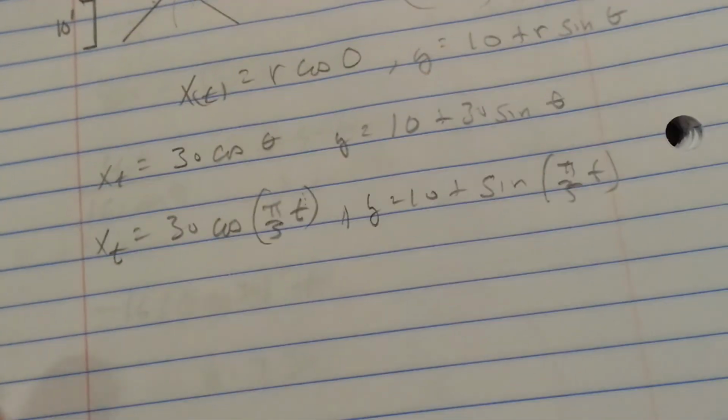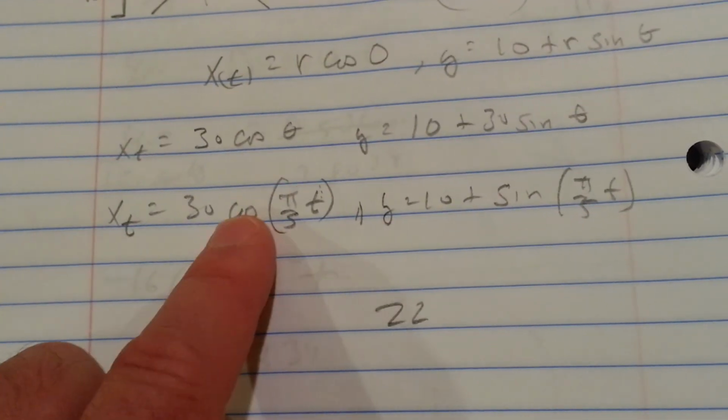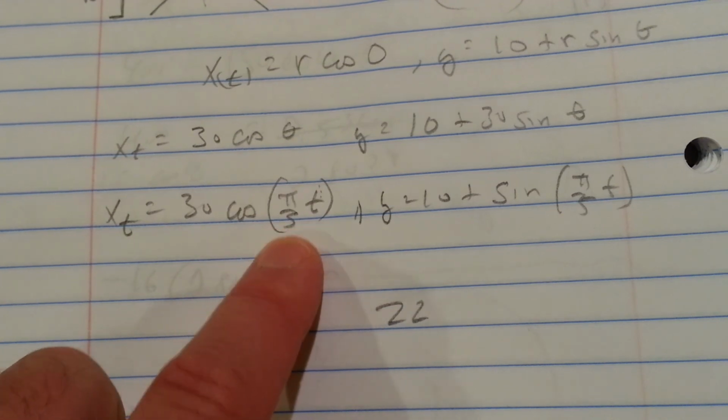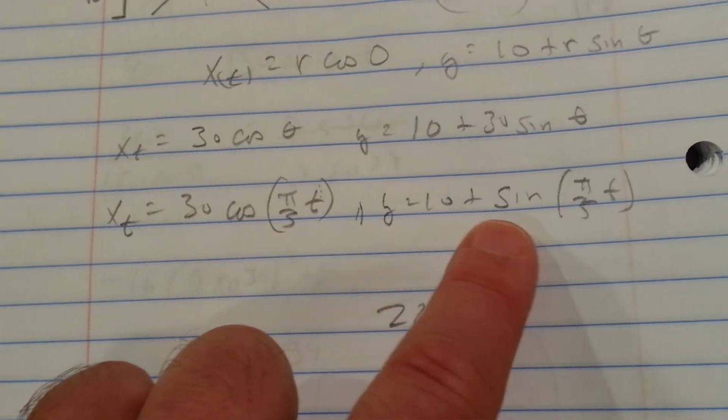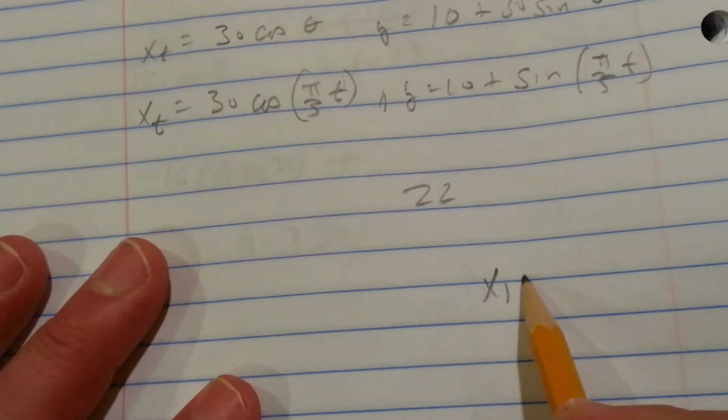They want to know where they're going to be at 22 seconds. You can just plug that in. At 22 seconds, 30 cosine of 22 pi over 5, and 10 plus 30 sine of 22 pi over 5. And you can get an x, y coordinate.